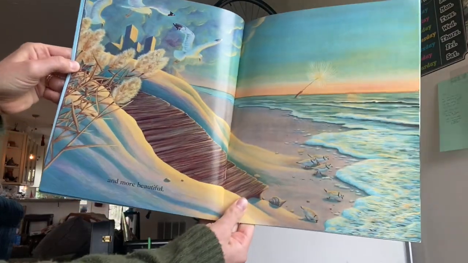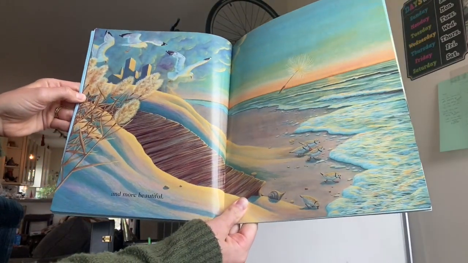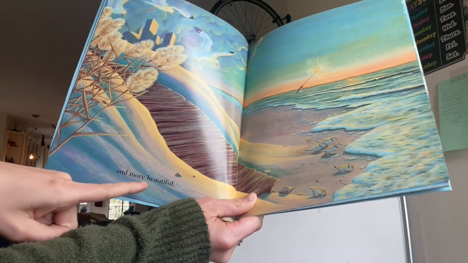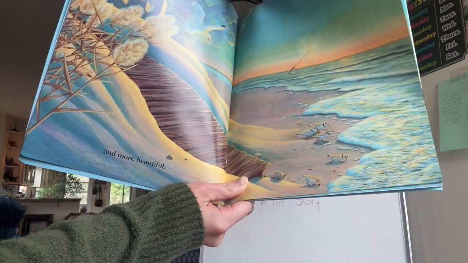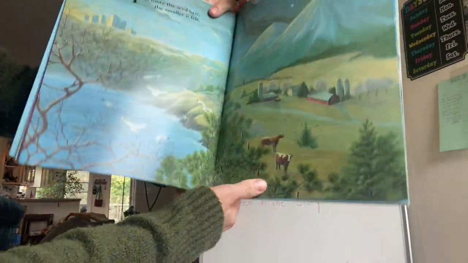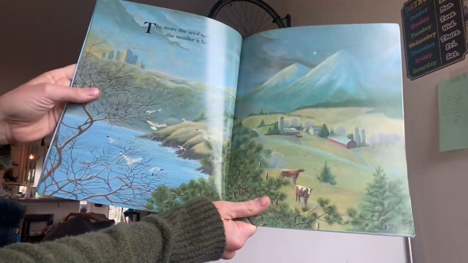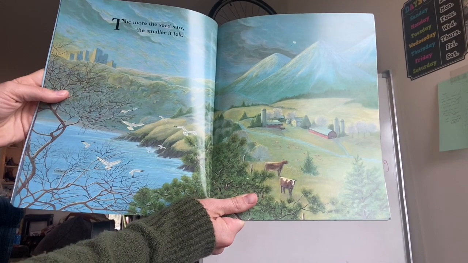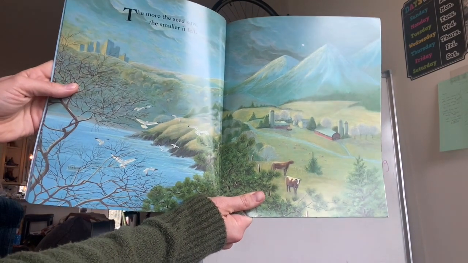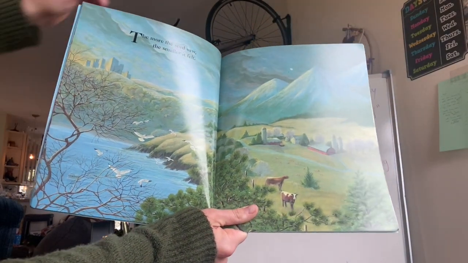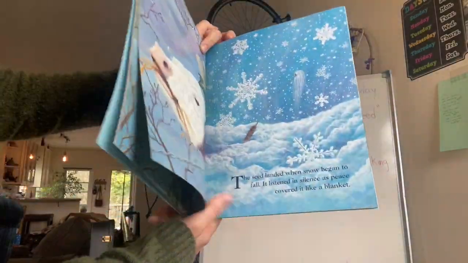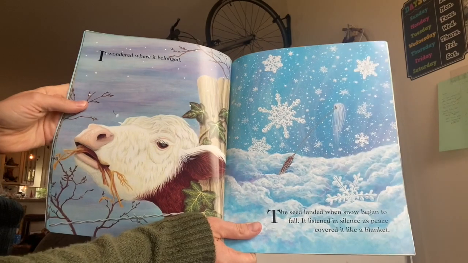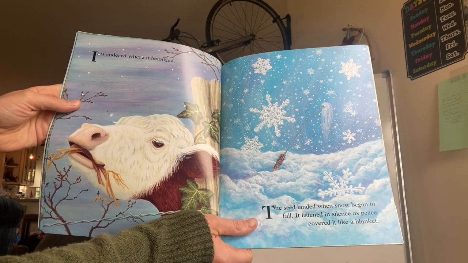Ooh, wow, this is a beautiful scene. Oh, and more beautiful. So it looks like he's at the beach. Made it all the way there. What a beautiful journey. The more the seed saw, the smaller it felt. Wow. Very expansive landscape. It wondered where it belonged.